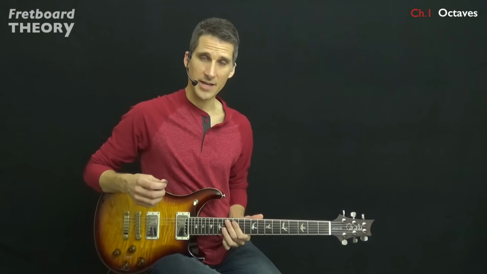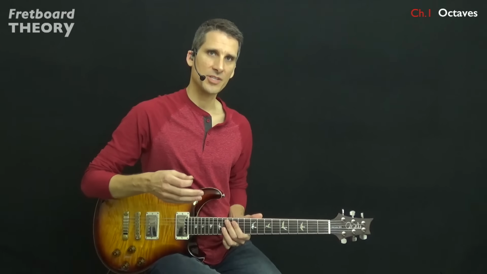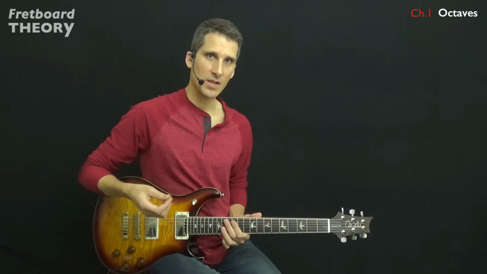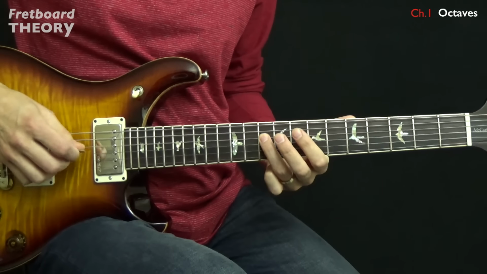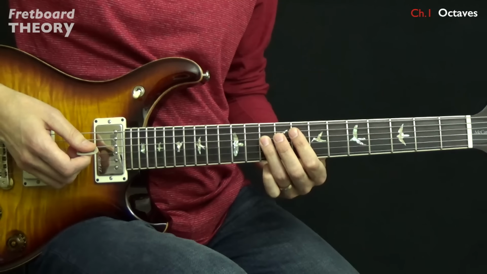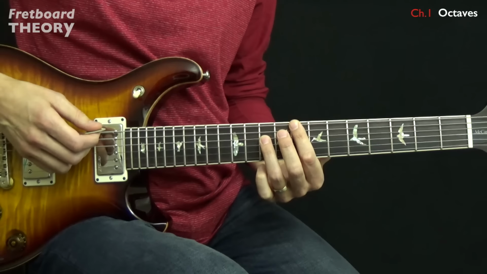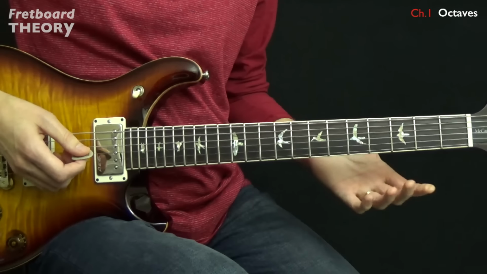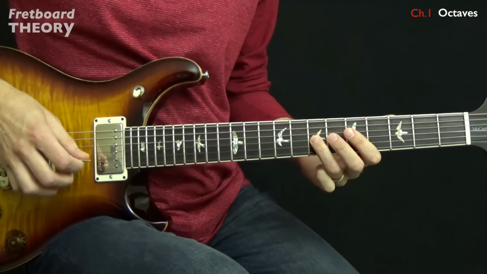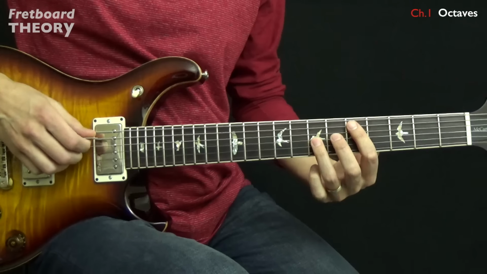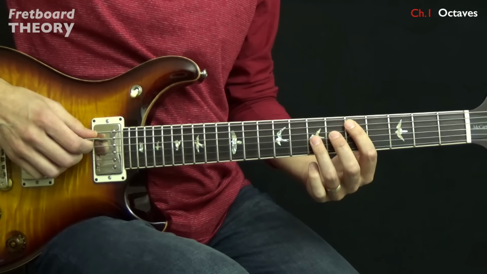Whenever you need to identify a note on string 3 or 4, you can always trace it to string 5 or 6 using these octave shapes. For example, if you needed to know the note at the 10th fret of string 4, you can trace it back to its octave at the 8th fret of string 6, and identify it as C. If you needed to know what the note is at the 7th fret of string 3, you can trace it back to its octave at the 5th fret of string 5 and identify it as D.